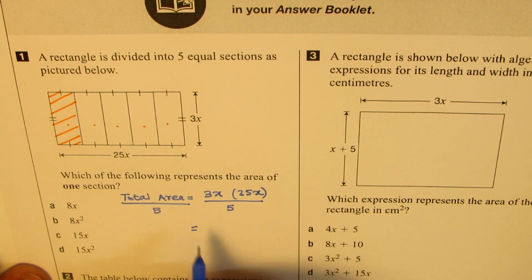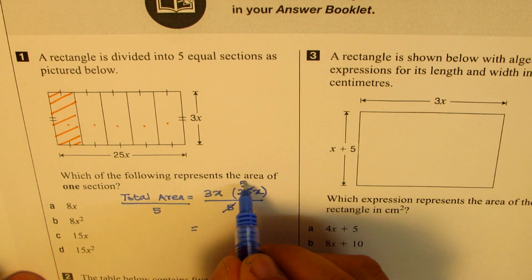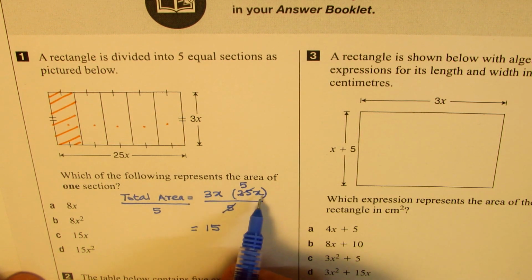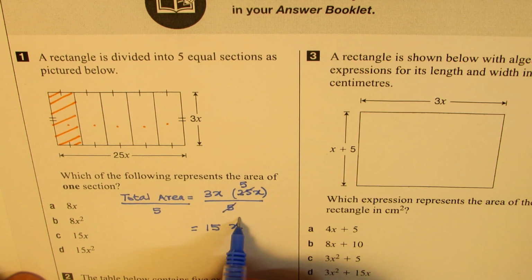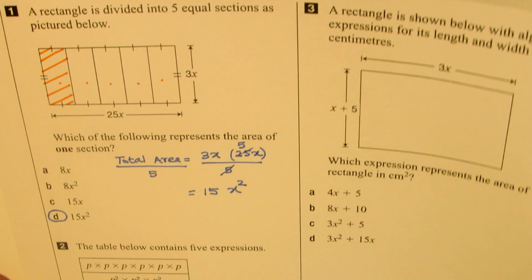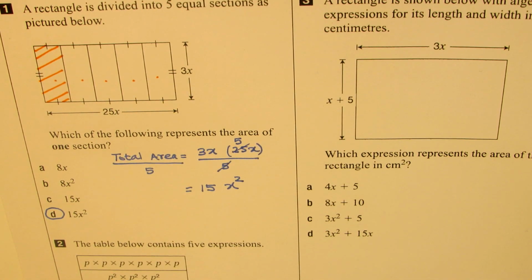So when you multiply, it is better to divide first. So 5 goes 5 times. So 5 times 3 is 15. So we get 15. And x times x is x squared. So we get 15x squared as our answer, which is option D for us, correct? Is that clear to you? So that is how you're going to solve this question.